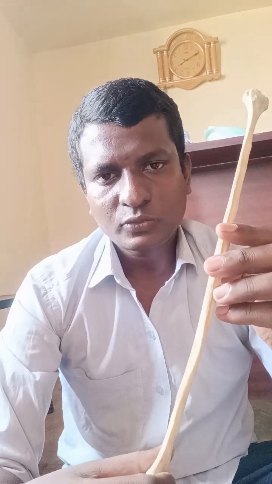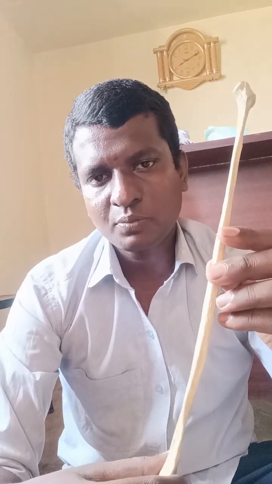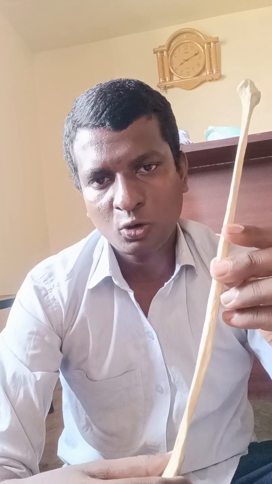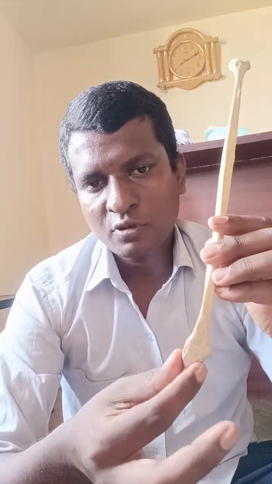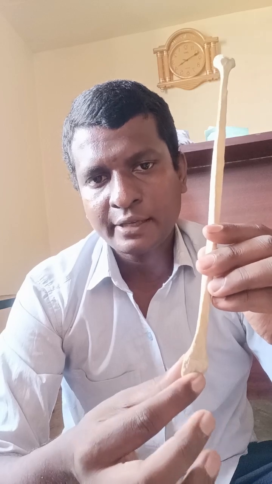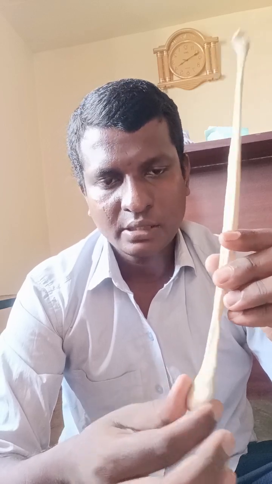Clinically, once a person puts his leg in a hole while walking, there is more chance that the lateral malleolus of this bone may get damaged. Compared to other bones, this bone does not have many important features, only the malleolus, malleolar fossa and triangular facet. These three things you have to remember to identify the side.